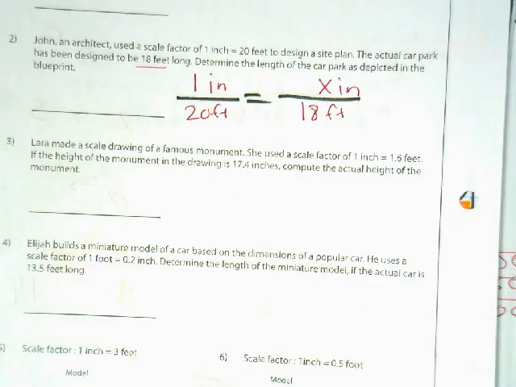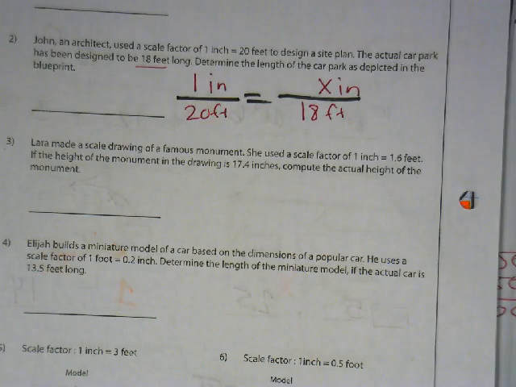You multiply. Butterfly method. Yeah, the butterfly method. I got 0.9. Butterfly method. Number 2. We're on number 2. Yay, us. Good job.